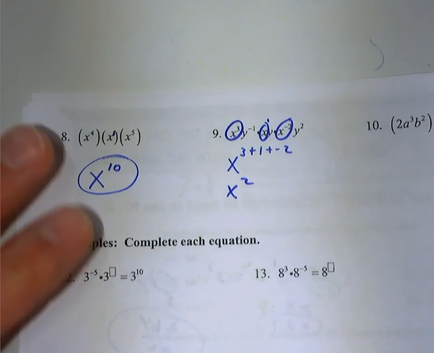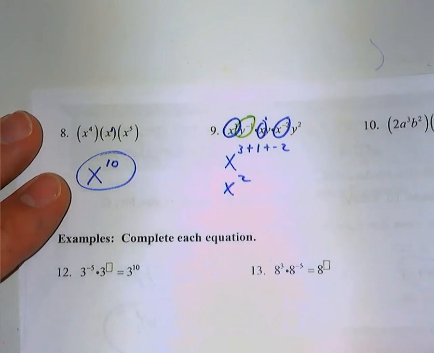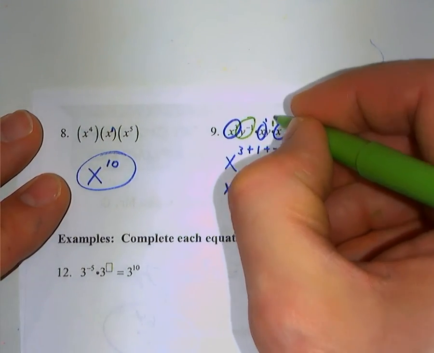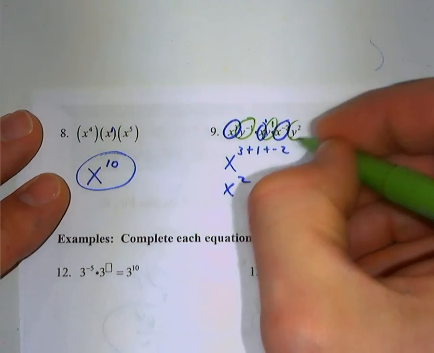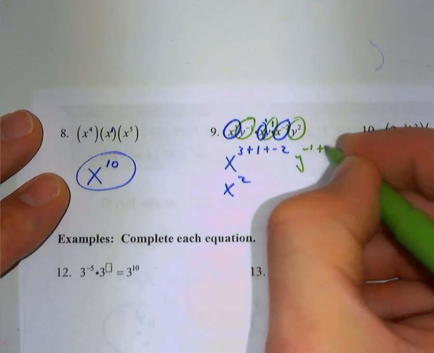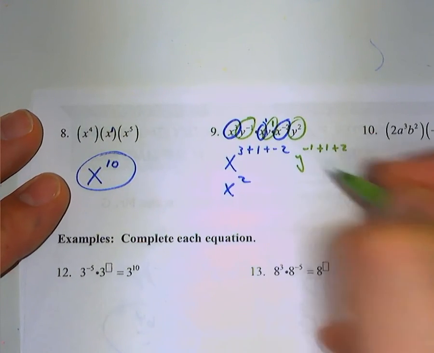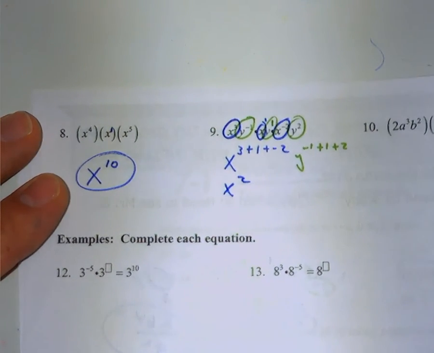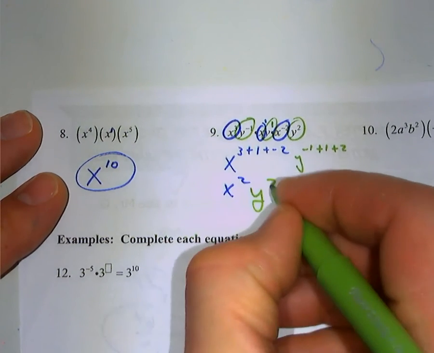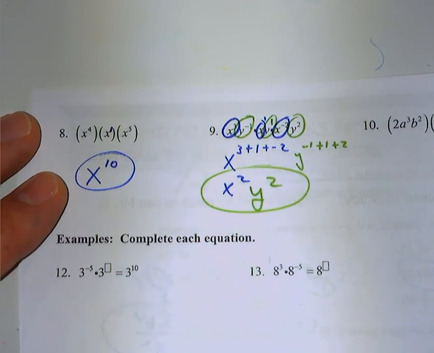So let's do the y's. I'll circle the y's here in green. I got a y to the negative first. I got a y, so y to the first, and then y squared. So I've got negative 1 plus 1 plus 2. Well, what is that? What's negative 1 plus 1? Negative 1 plus 1 is 0, and then plus 2 is just 2. So I end up with x squared, y squared.